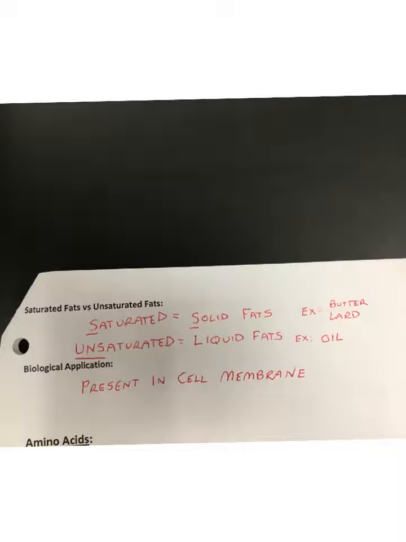With unsaturated fats, what I remember is kind of awkward and weird: un-S. It wouldn't make sense to have a gas that's a fat, but we could have liquid fats. An example of that would be oil. The biological application is that it's present in a cell membrane. And that finishes up lipids.